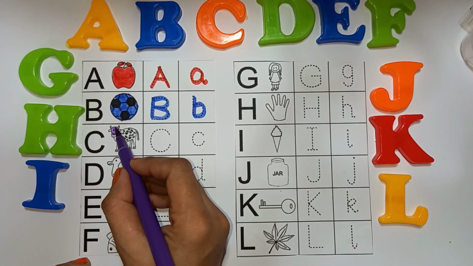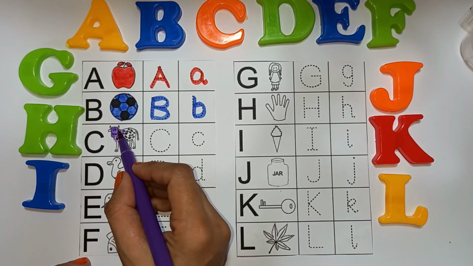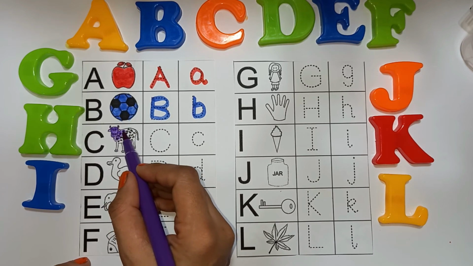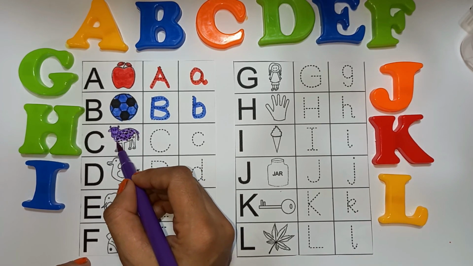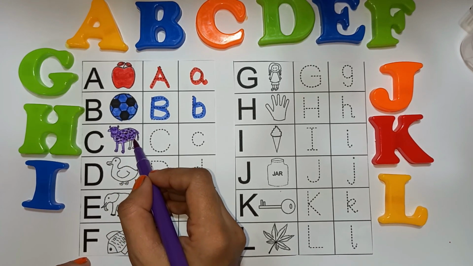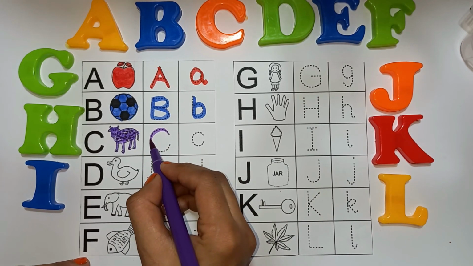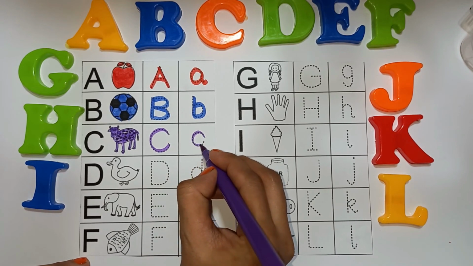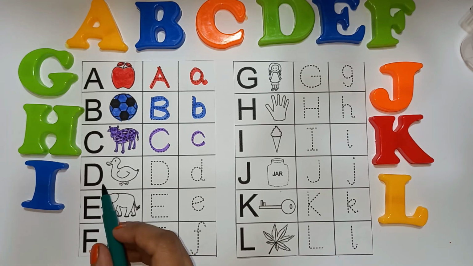C. Purple color. C is for cow. C is for cow. C, capital C with small c. C is for cow.